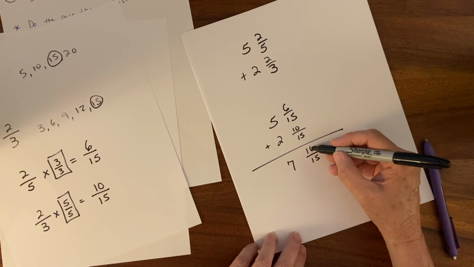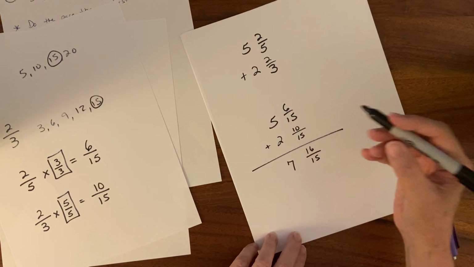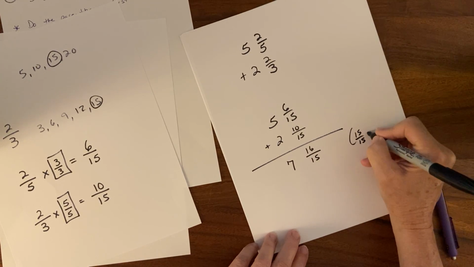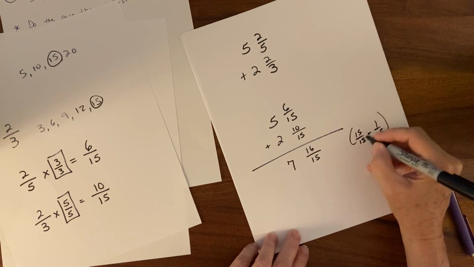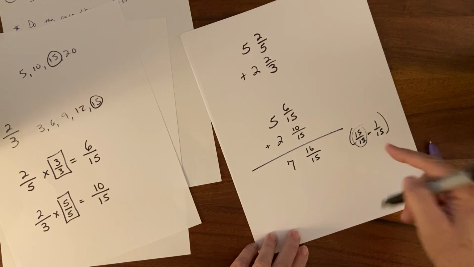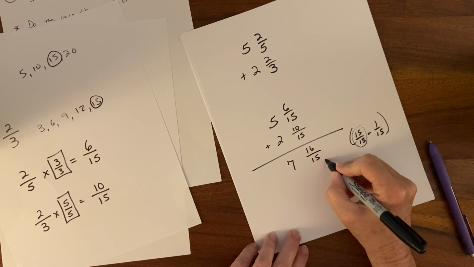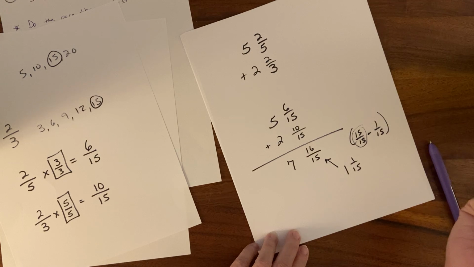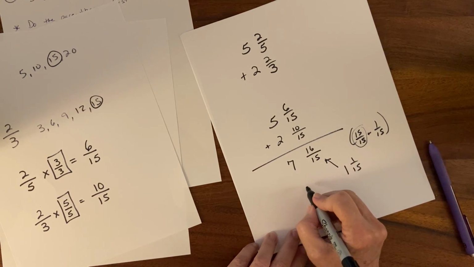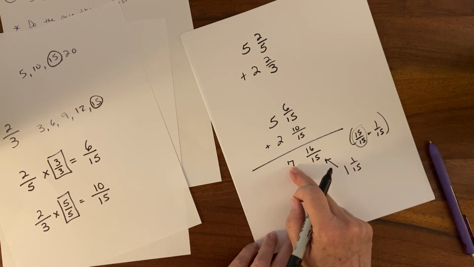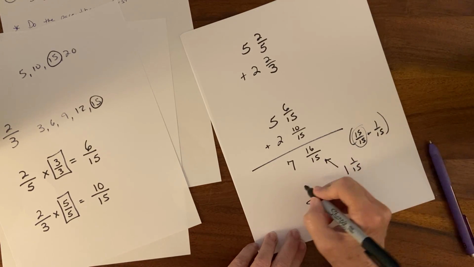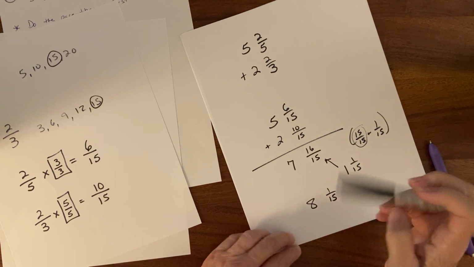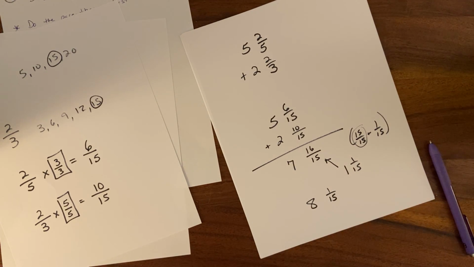Can I change that to 1 and 1/15? You see how I did that? So really, that's 15/15 plus 1/15. And I know that that's the same thing as 1. So this piece right here is 1 and 1/15, okay? So I'm going to add that 1 here, becomes an 8, and then I have my 1/15 left over. So my answer is 8 and 1/15.